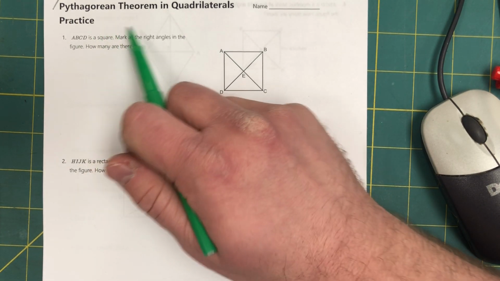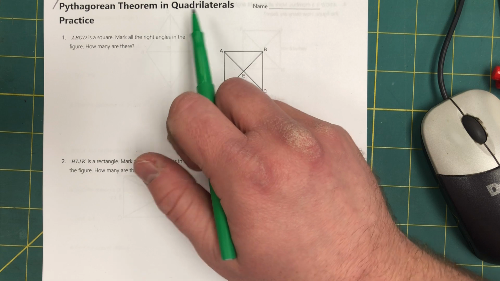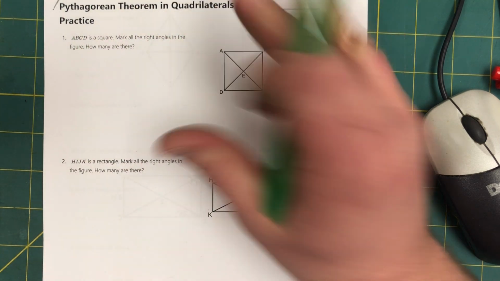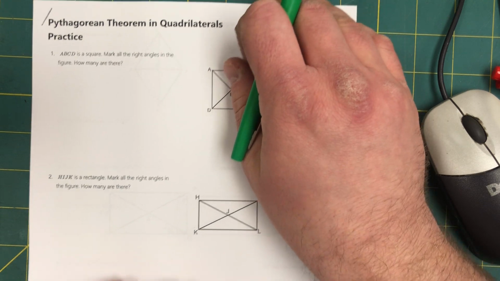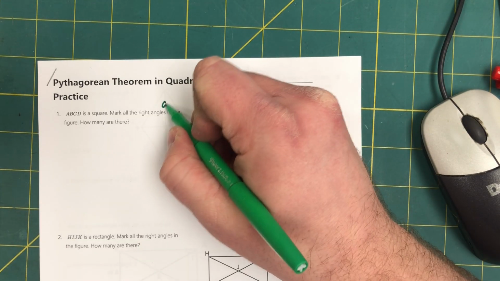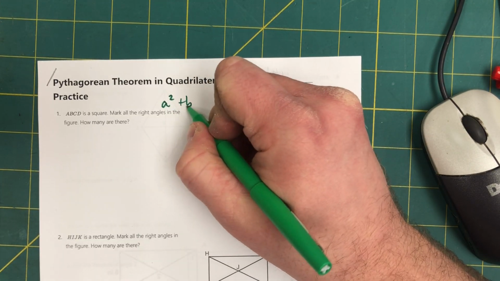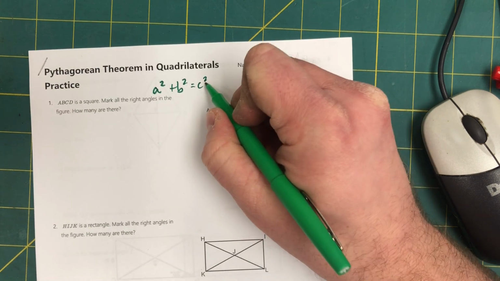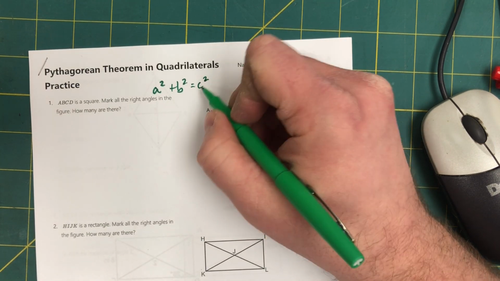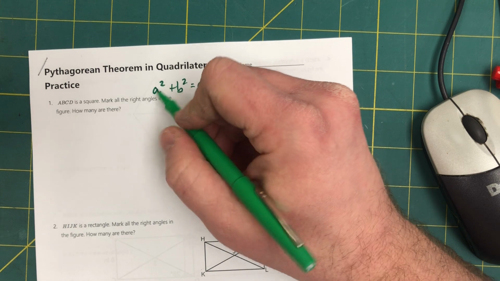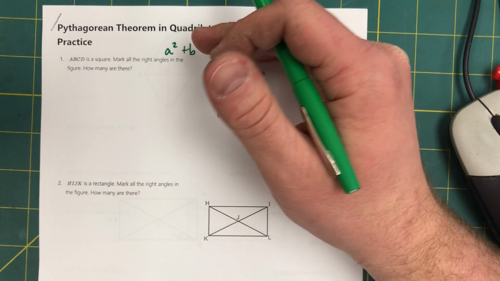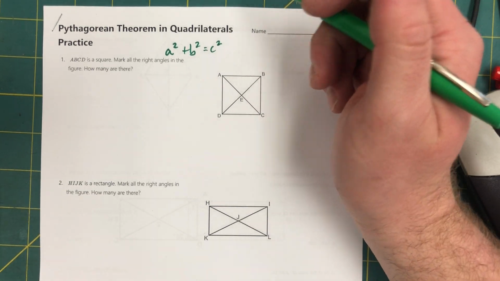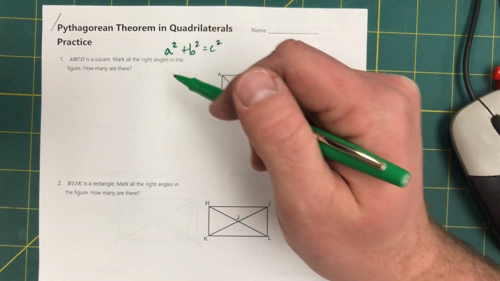Today we're going to do Pythagorean theorem in quadrilaterals practice. Okay, so just a reminder, anytime we have a right triangle, we can use the Pythagorean theorem, a squared plus b squared equals c squared. And remember that c is the hypotenuse, and we're going to square it, and the a and b are always the legs. So let's go through. There's a couple of warm-up questions, and then we'll be doing the practice.